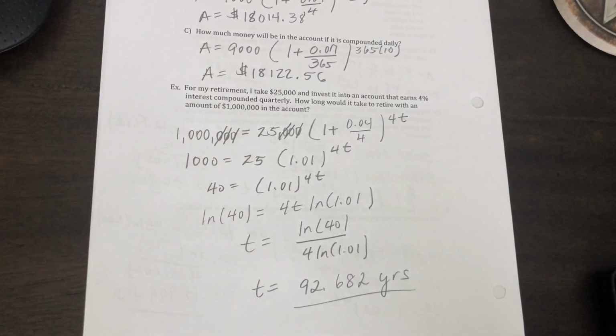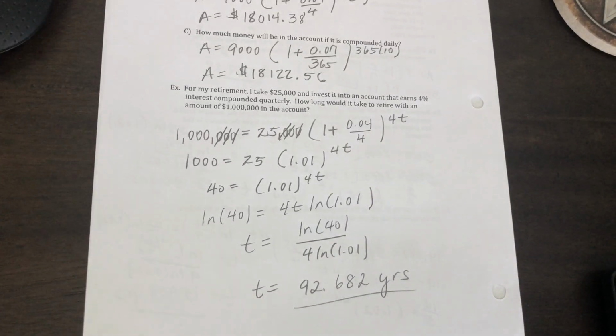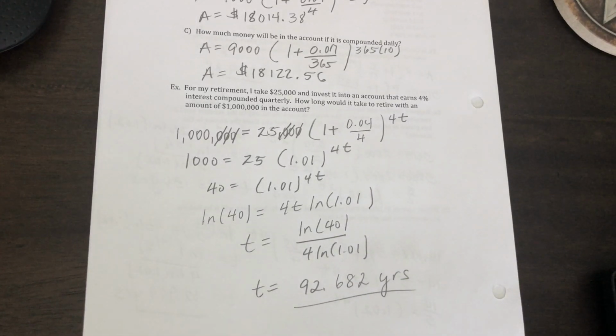So it's super important, especially with these problems, that you know what it's going to take to retire and how to save and invest your money wisely.